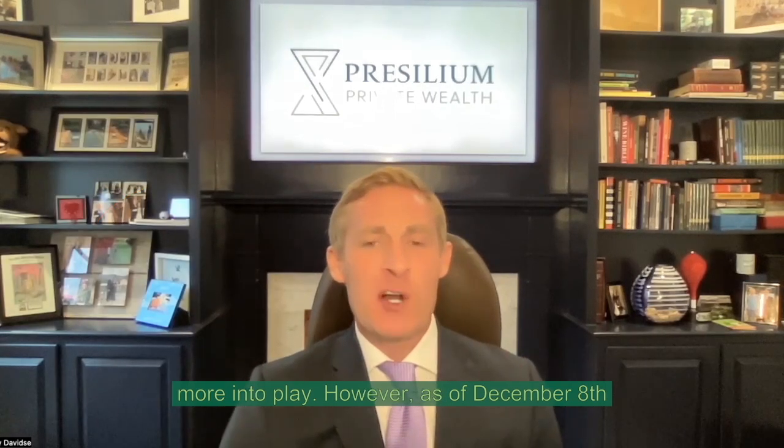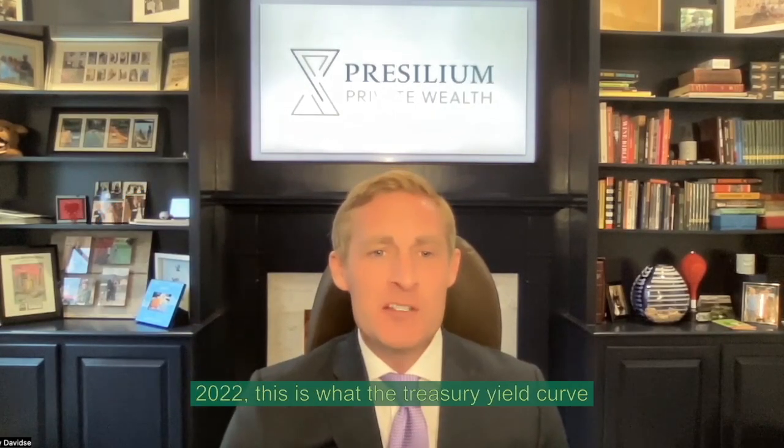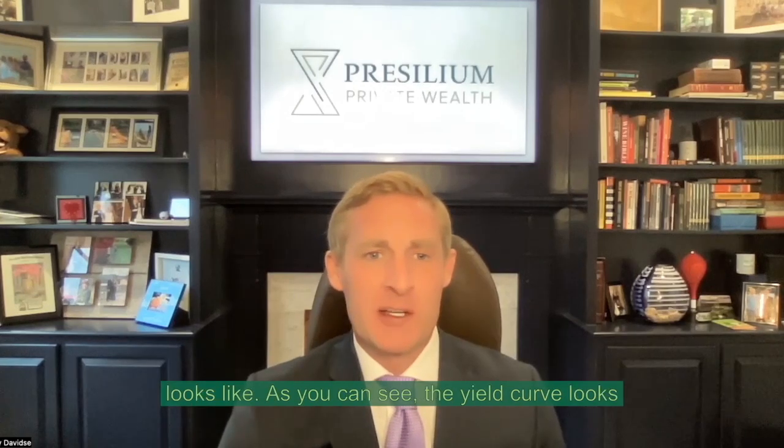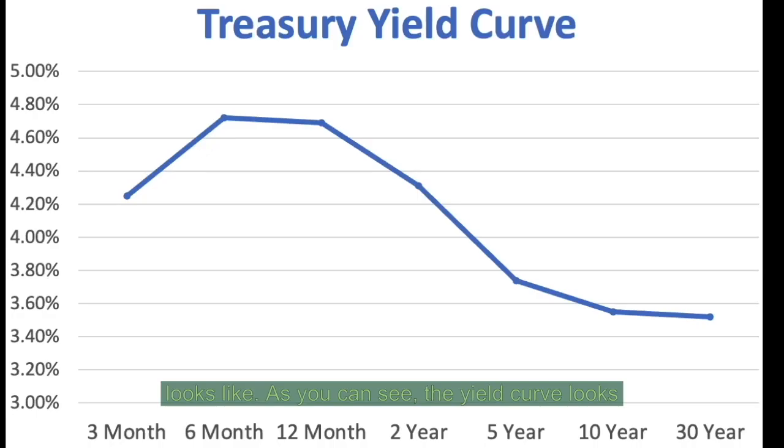However, as of December 8th, 2022, this is what the Treasury yield curve looks like. As you can see, the yield curve looks very different than the more common one. It's currently inverted, which means that investors are being paid more to hold their bonds for a shorter period of time than a longer one.